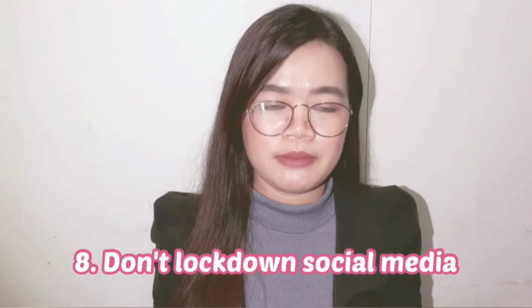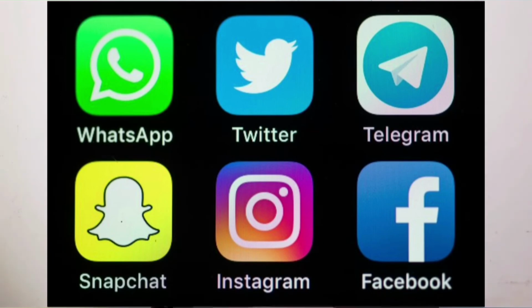Number 8 is don't lock down social media. Checking a phone or social media during office hours might be a bit off to a manager, but cracking down on social media platforms as a way to encourage productivity can be a serious morale killer. It is better to trust them and not meddle with their personal stuff, whether it is during their work hours. It may be just that they are trying to release their stress by browsing through social media.